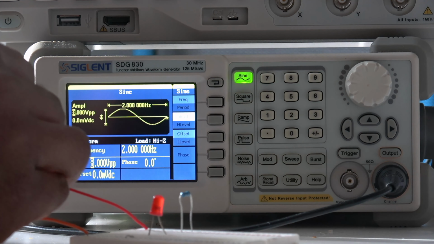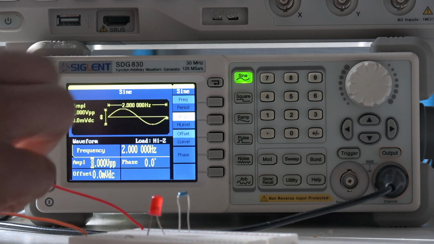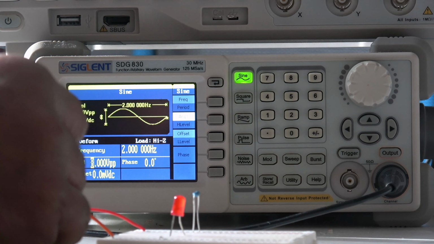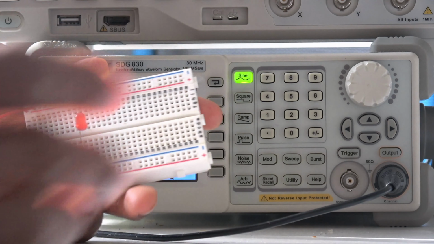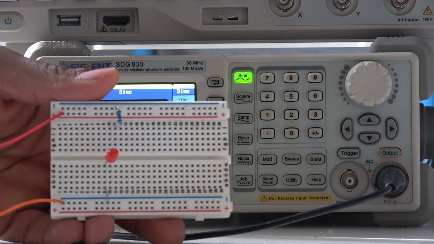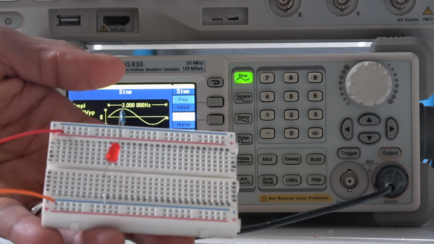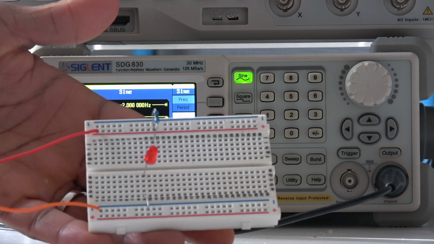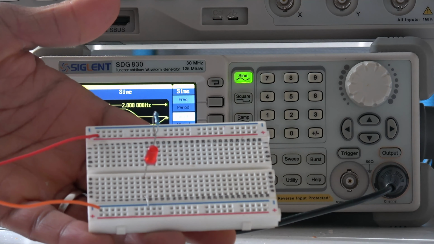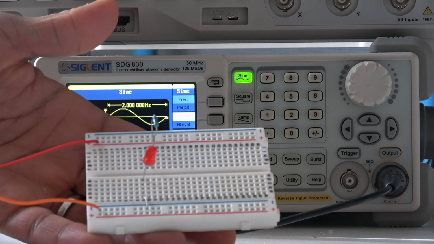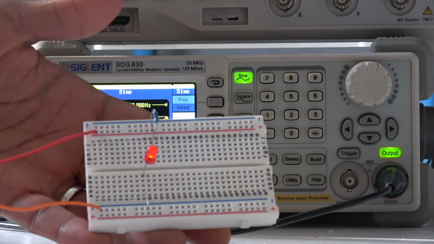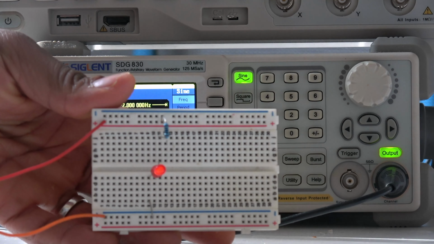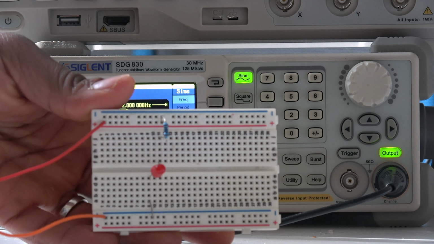So I'm hooking the red to the positive rail, and I'm hooking the ground to the negative rail. And then I'm going to hold it in a way that you see properly. At the moment, nothing is happening regardless of the parameters that we have set. And the reason is that for my specific function generator, you have to press this button here for it to begin to output. So now you can see that the LED is blinking.